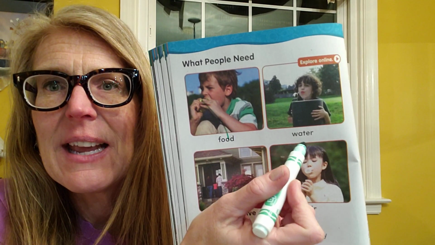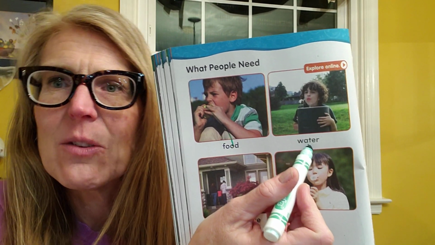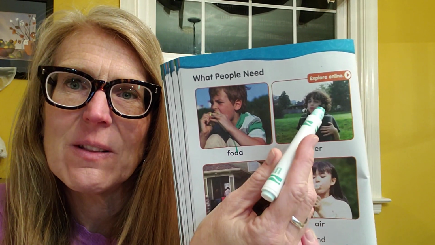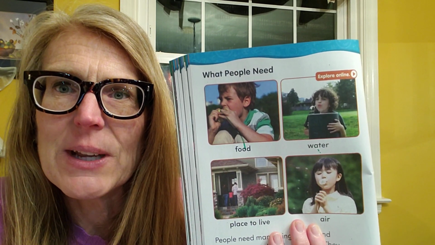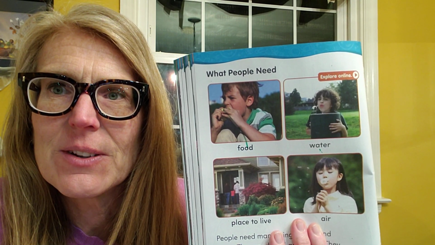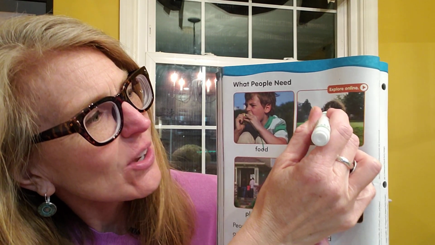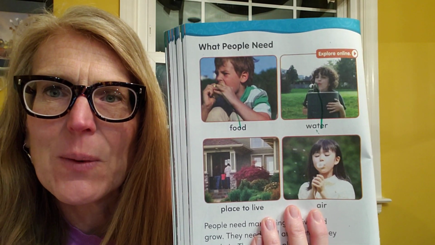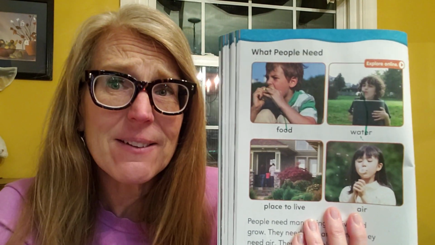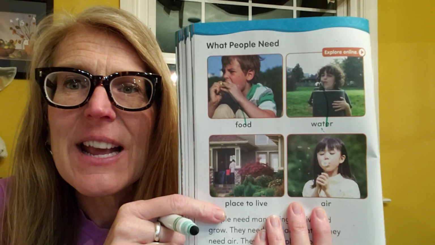Now let's go. And this one is water. Water. Let's look at the picture. How is the little boy getting water in that picture? Very good. Right out of the water fountain, right? So let's draw a line up to that water. Okay. See a pattern here? Okay, let's go down here.